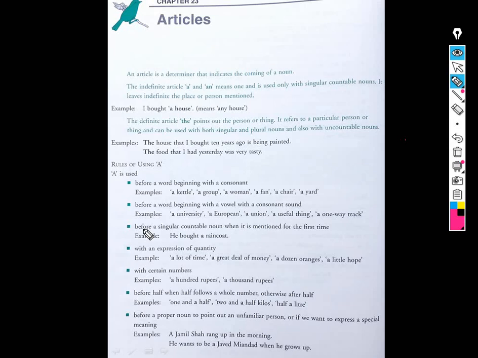Next, we use a before a singular countable noun when it is mentioned for the first time. Okay, when you are mentioning a word for the first time, then you use a. For example, he bought a raincoat. A raincoat. Okay, you are mentioning it for the first time. Okay, a raincoat.